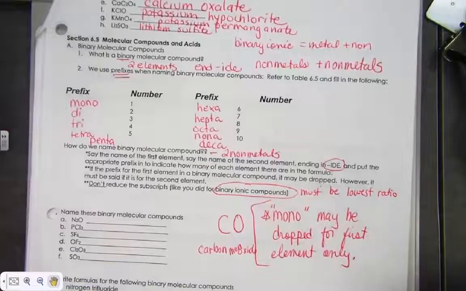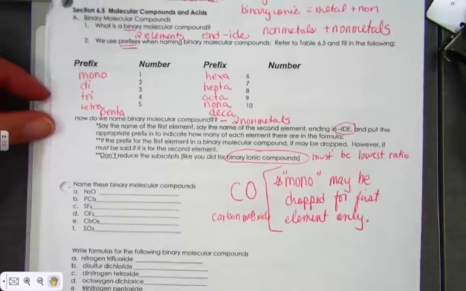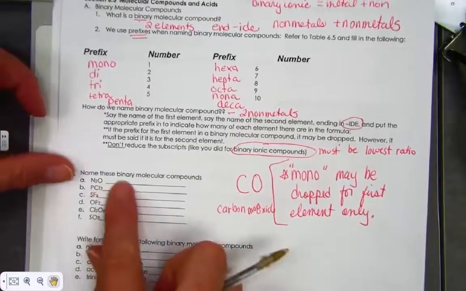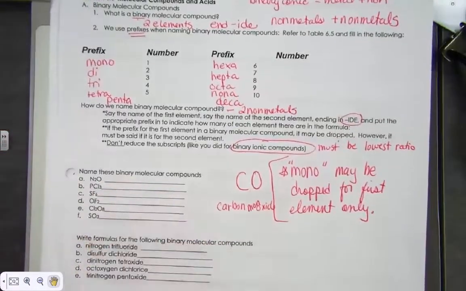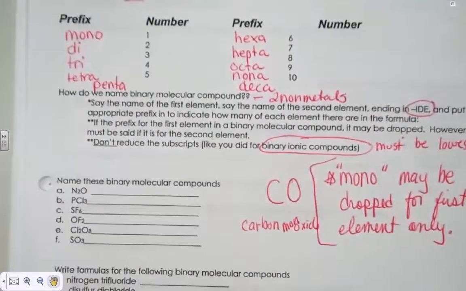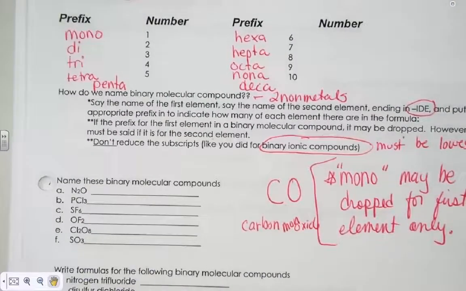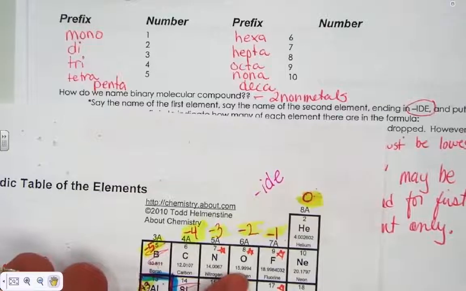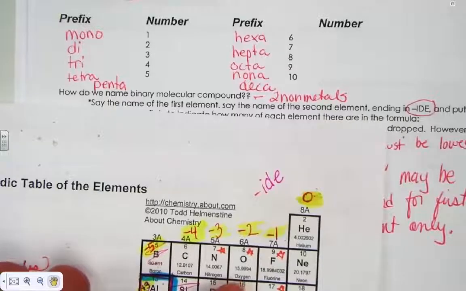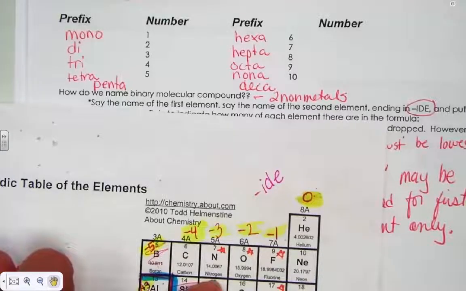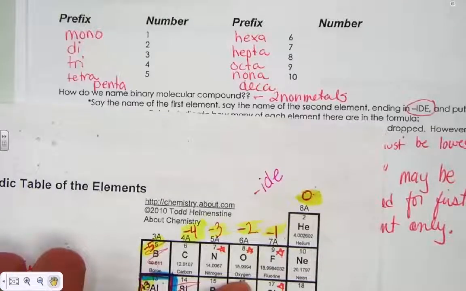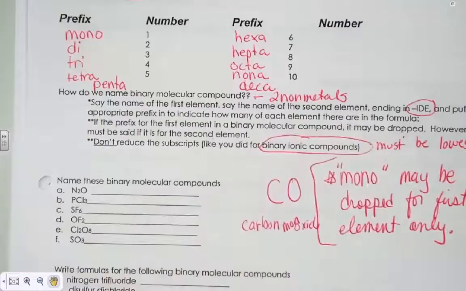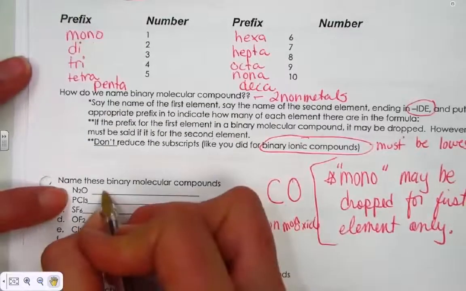Binary molecular compounds, leave them alone. Let's practice. We're going to say the names of these binary molecular compounds, just saying their names. The formula is N2O. Notice N is a nonmetal, O is a nonmetal, categorizing this as a binary molecular compound. We simply say the name of the first element, nitrogen, say the name of the second element, ending in "ide," oxide, and put on the appropriate prefix.